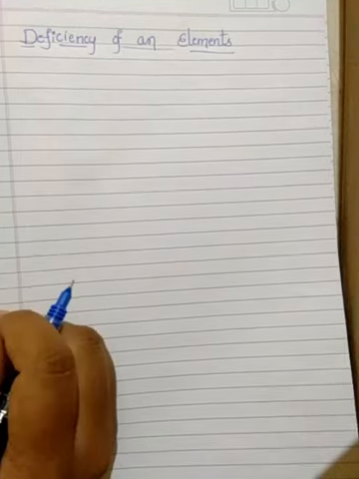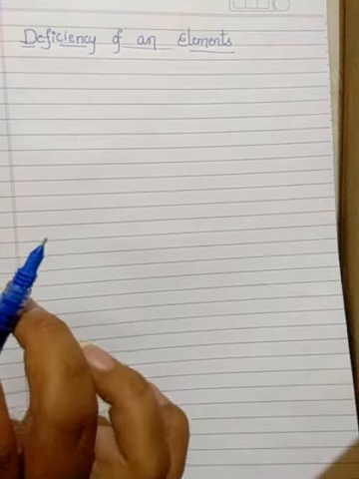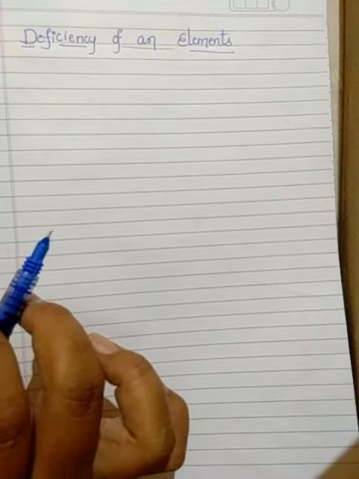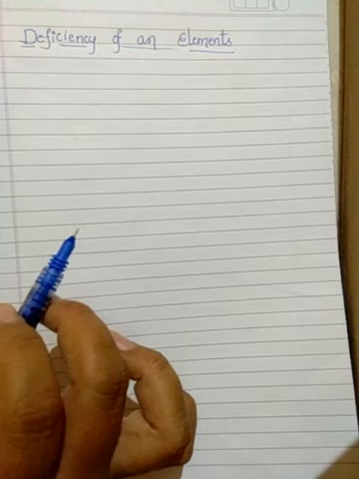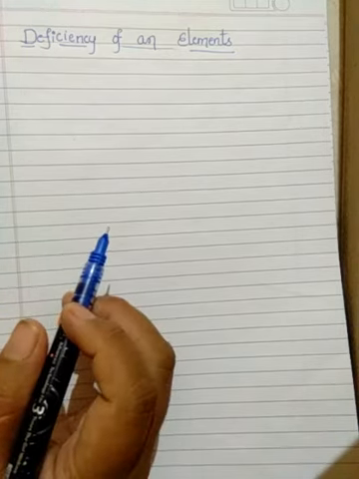Hello students, let's start the next part of our topic, that is nothing but deficiency of an element. When an essential element is at low concentration in the plant tissues, it will result in the decrease in the normal growth of plant, which will affect the crop yield and produce more or less distinct deficiency symptoms.